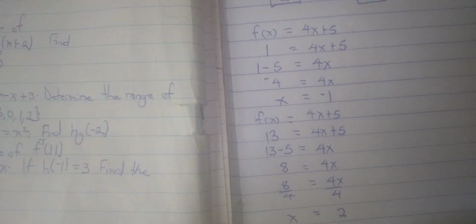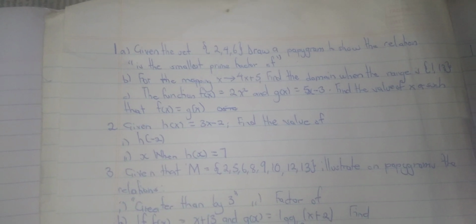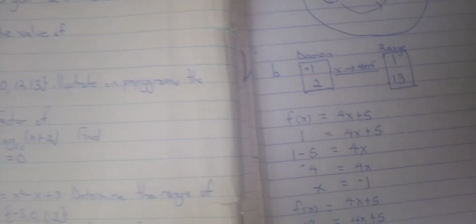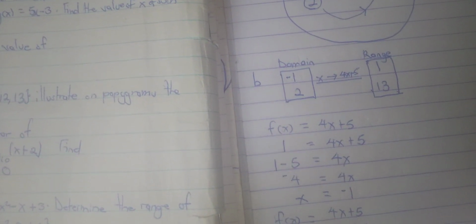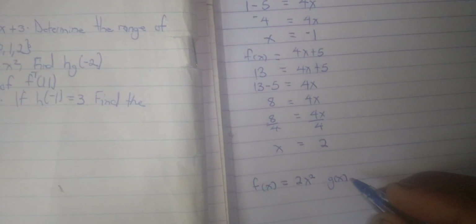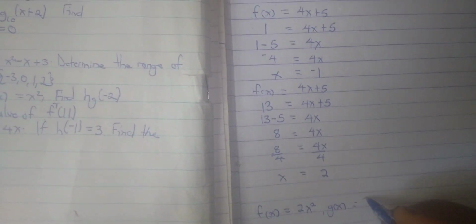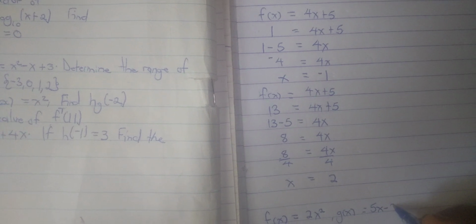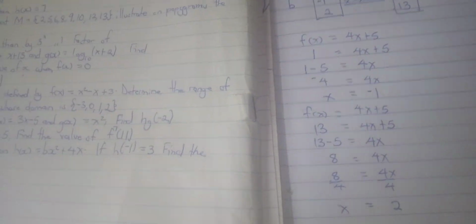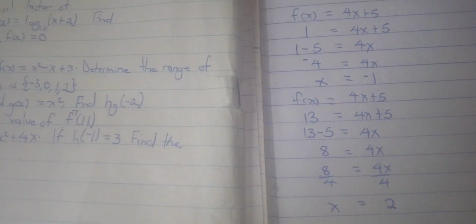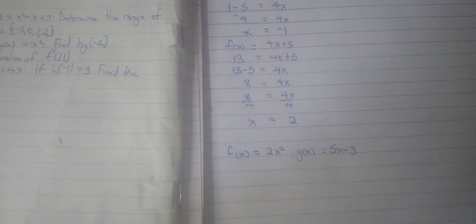Then they gave us that g of x equals 5x minus 3. So our g of x equals 5x minus 3. They told us to find the value of x such that f of x equals g of x. We shall just equate this.